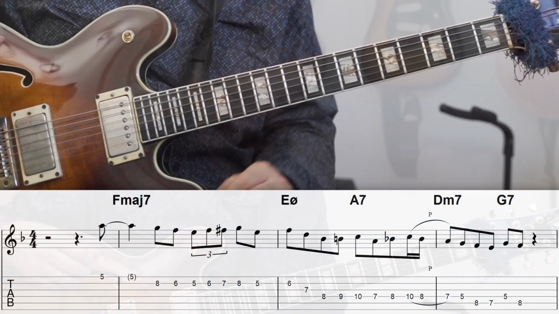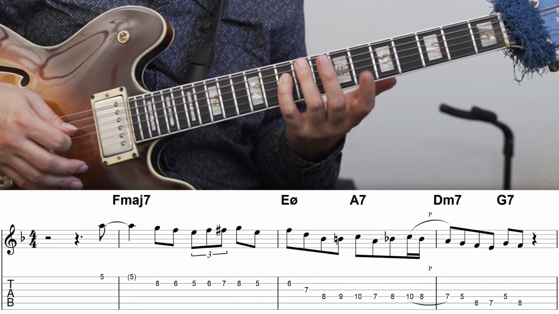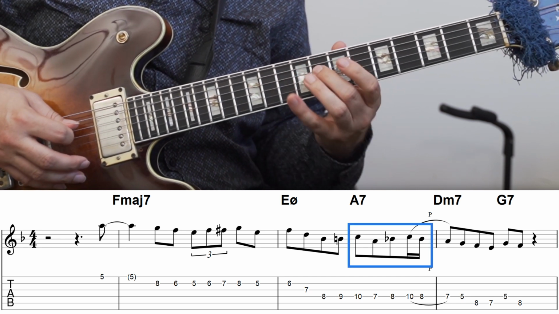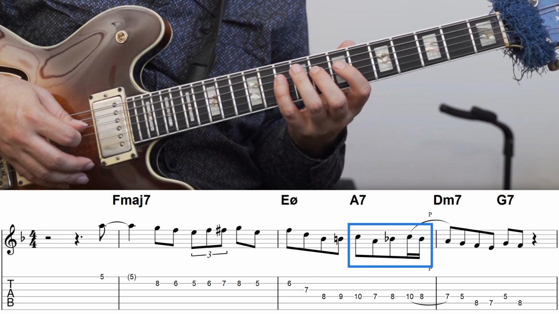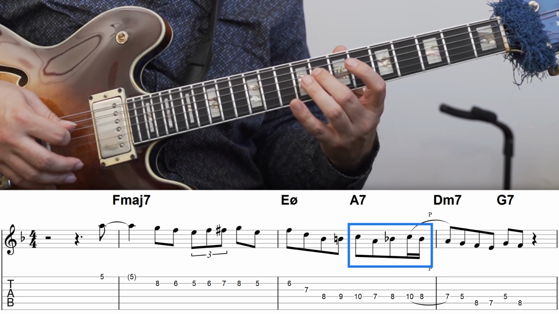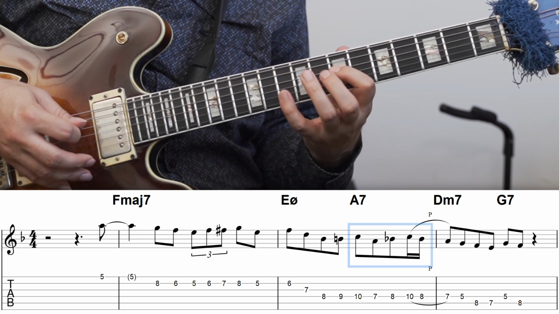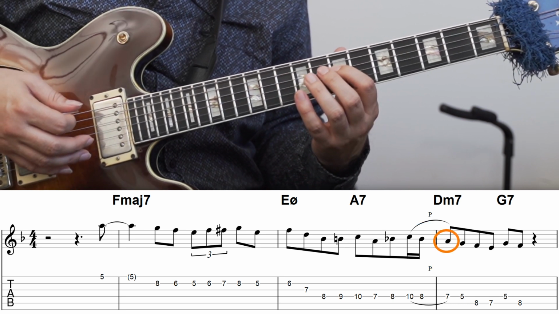In the next part of the phrase, Dexter Gordon is using a trill to really emphasize the alterations on the A7 in bar 2. So the way he does this is that he's coming out on the sharp 9 here, going down to the root, and then we get the B flat and then a quick turn on the sharp 9, so the flat 9 and then the sharp 9, and then a pull off to resolve that down to the fifth of D minor 7.